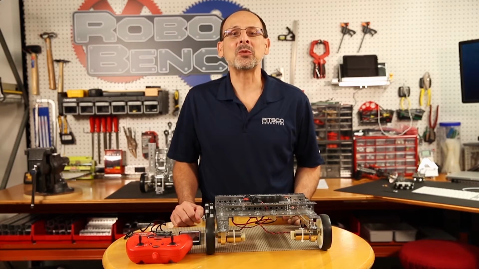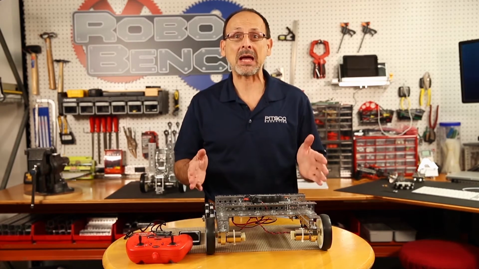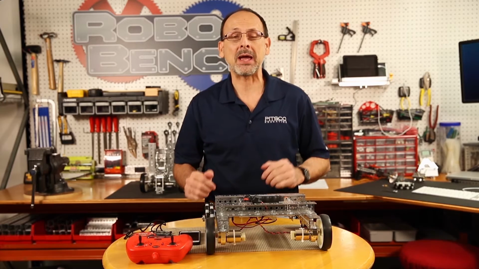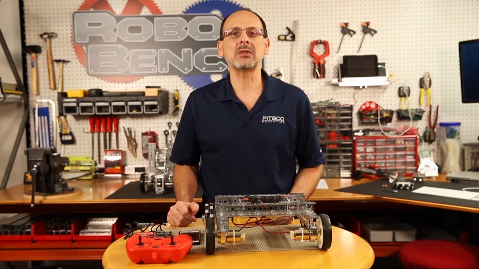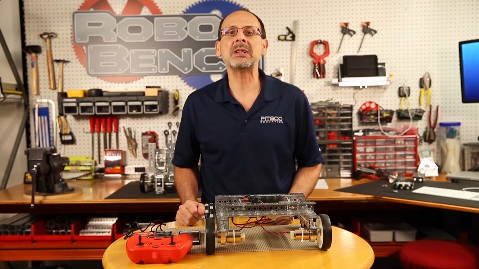Hi everybody, I'm Tim with Pittsco Education, and we have just built the TETRIX Max Ranger Bot, or Ranger Max, and now we need to do one of the activities. So actually we're going to do two activities, and that's basically driving and determining speed.